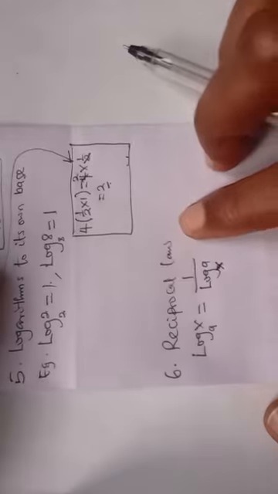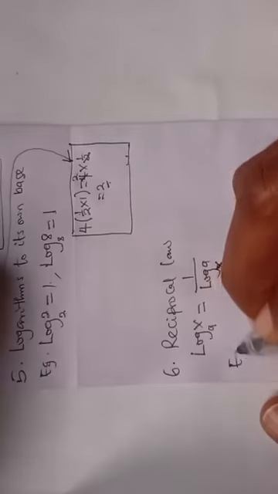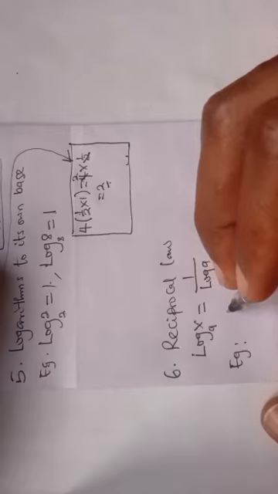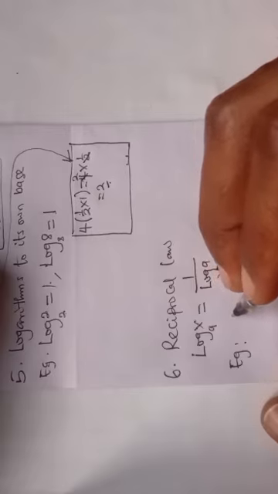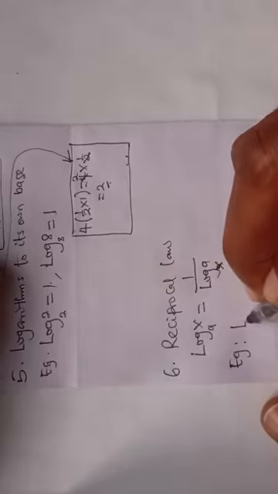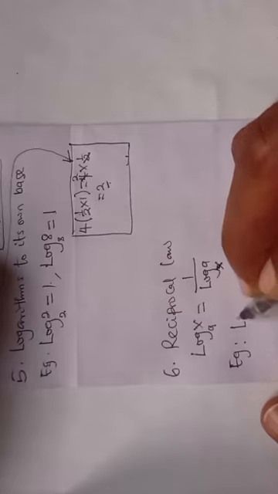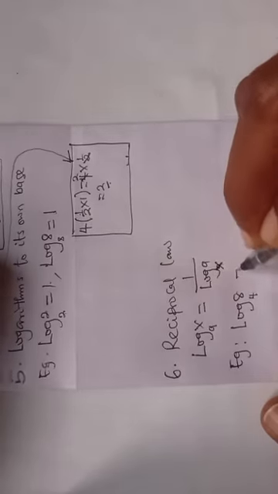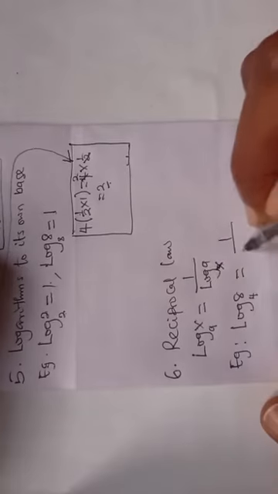Okay, let me give more example on this. Let me give us log 8 to base 4. Reciprocal is 1 all over log 4 to base 8. As simple as that. Okay, so that's just it.